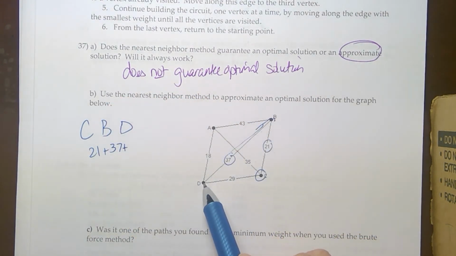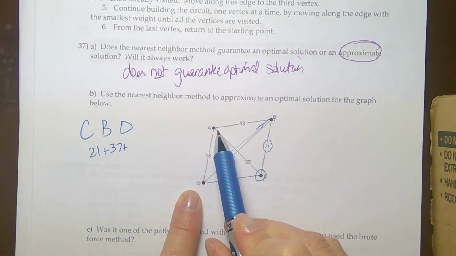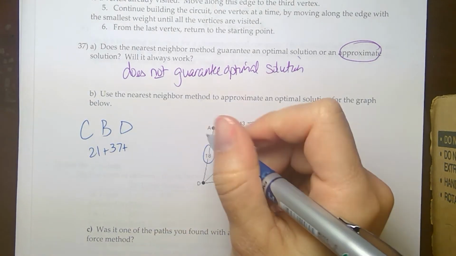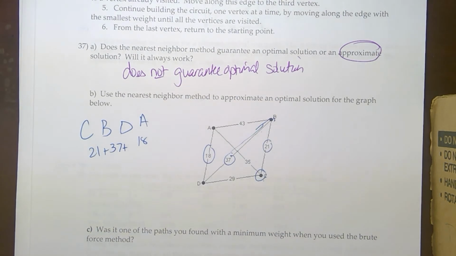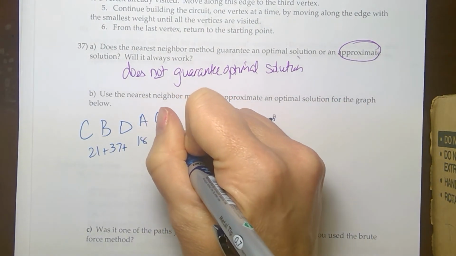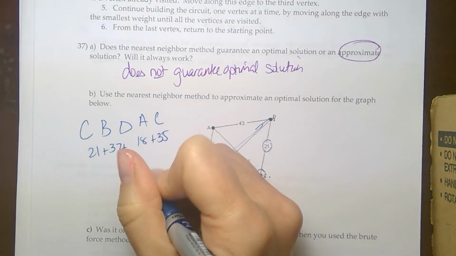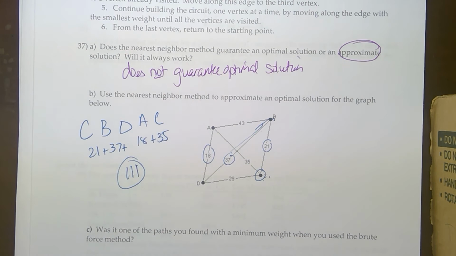Now I'm at D. I still need to go to A before I go back to C. That's the only other way I need to go. So I've got to go to A. That's 18. And then I have to travel back to C, and that's 35. So the weight of that circuit is 111.